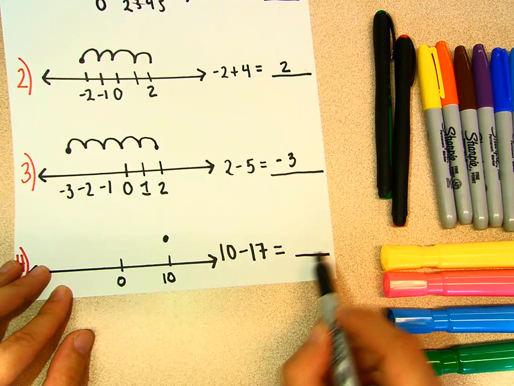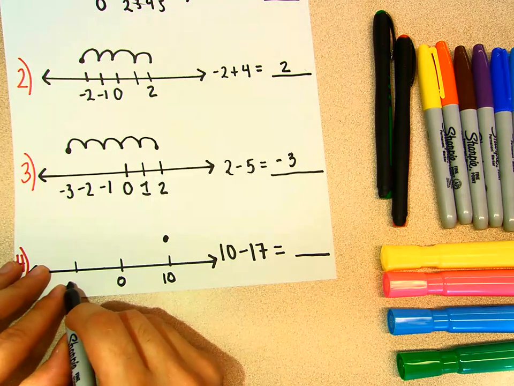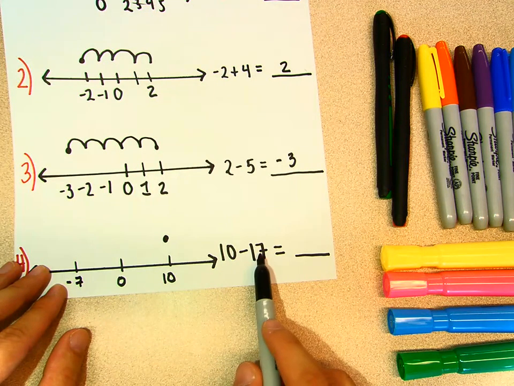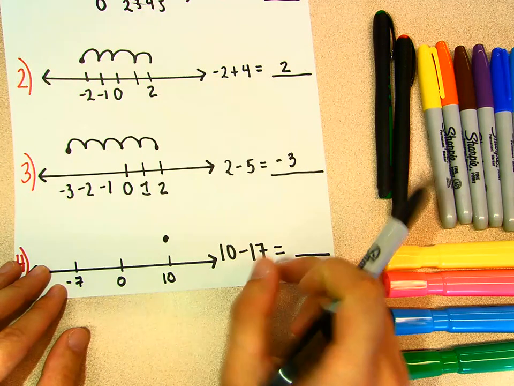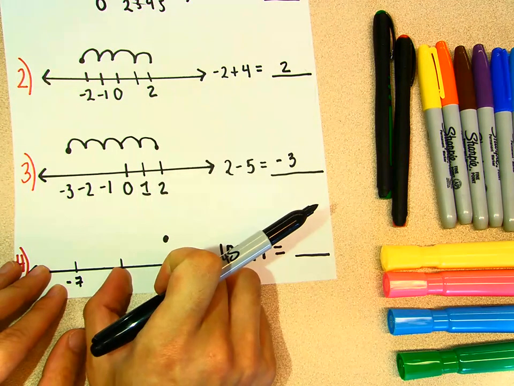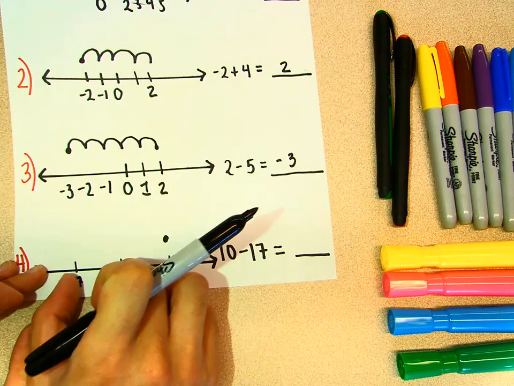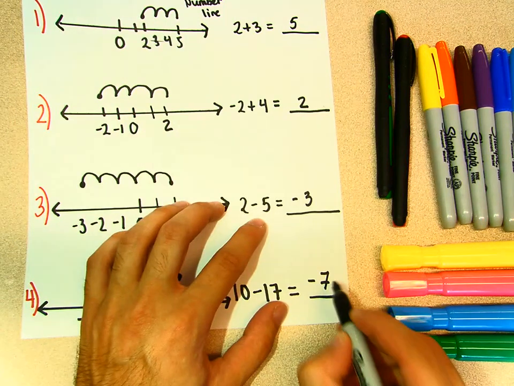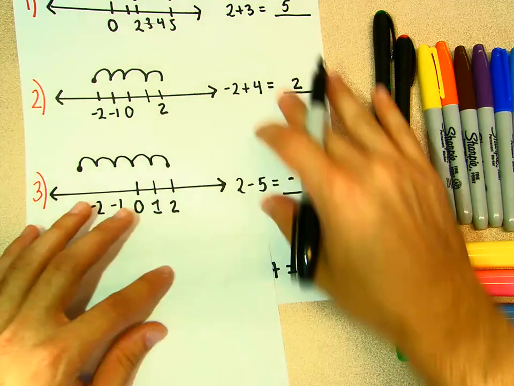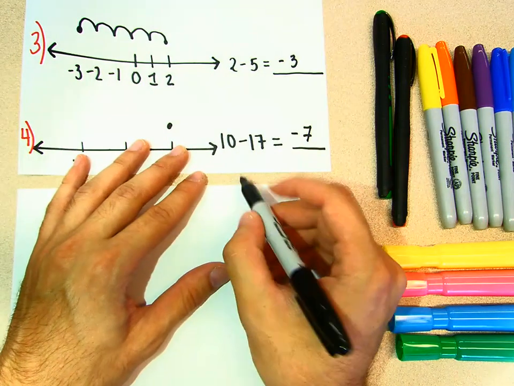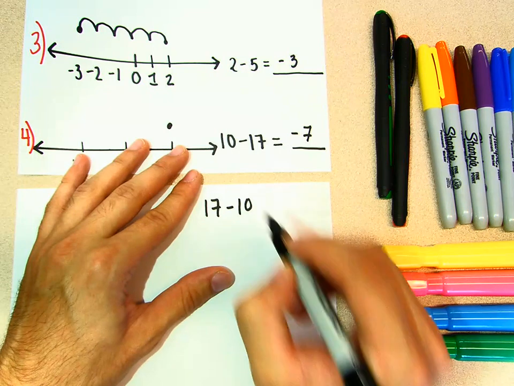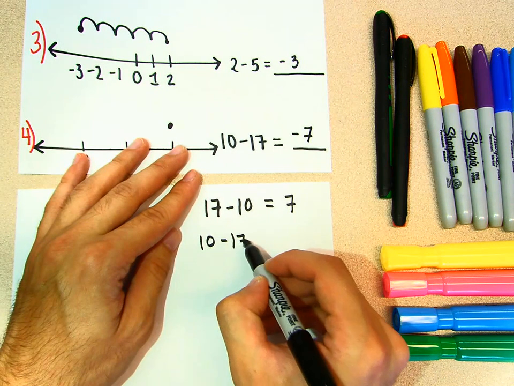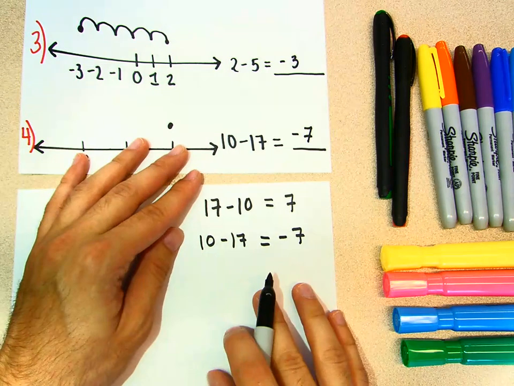Okay? You should have gotten negative 7. Because, think about it, 17 has to go this way, right? So 10 of that 17 is here, and the rest, 7 of the 17, is here. So this is negative 7. But one thing that will blow your mind is, here, watch. If I have, for example, 17 minus 10, my answer is 7. But if I have 10 minus 17, my answer is negative 7.